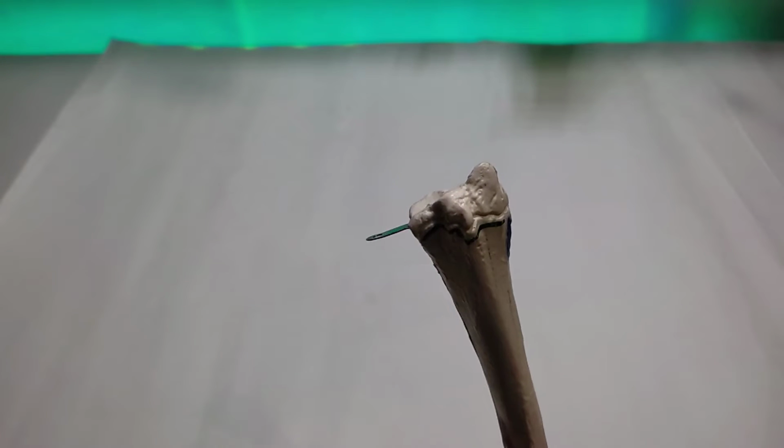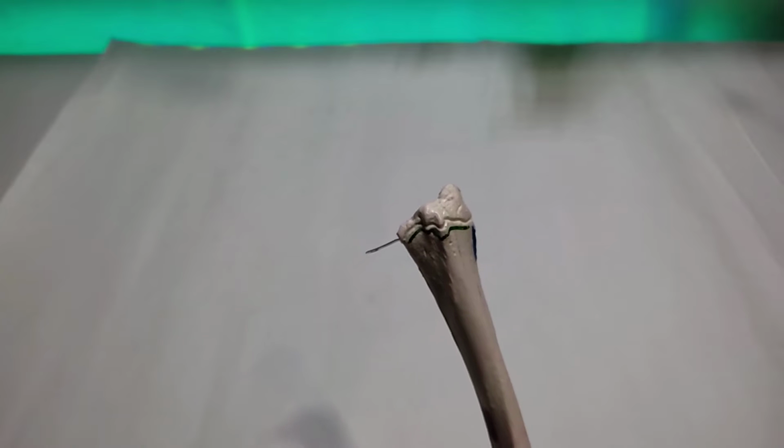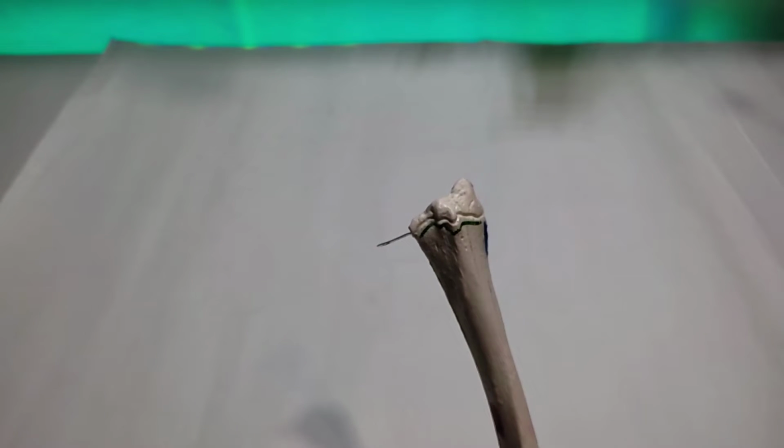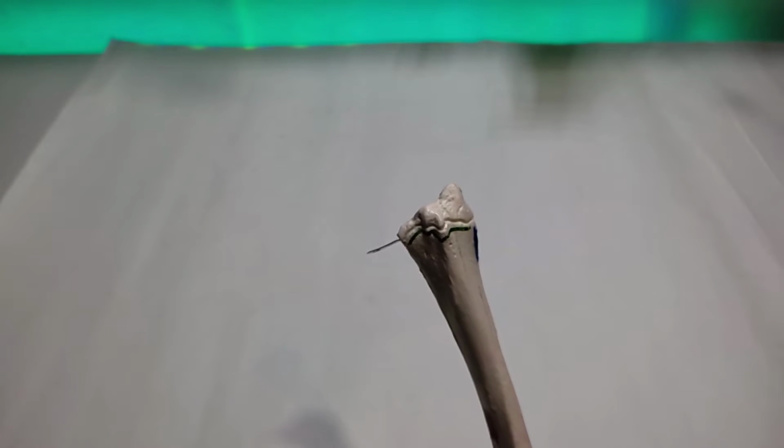So if we talk about the posterior surface of the distal end of the radius, it is very important because it possesses several grooves for the channeling of the long digital extensors into the wrist. So we have mainly 6 grooves located on the posterior aspect of the distal end of the radius.